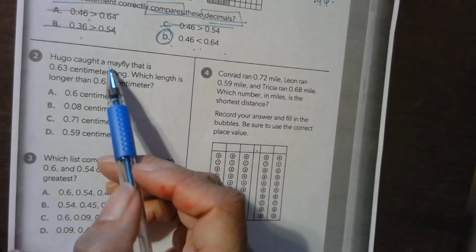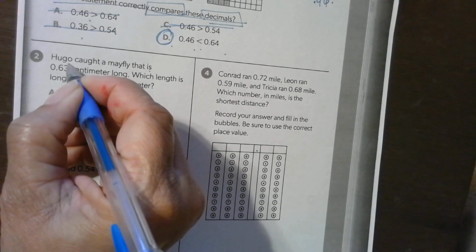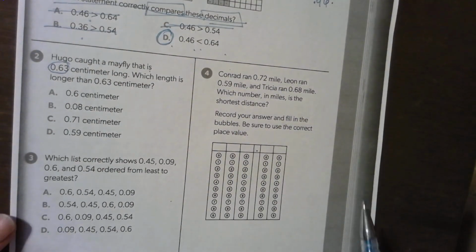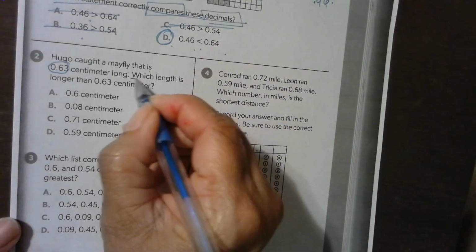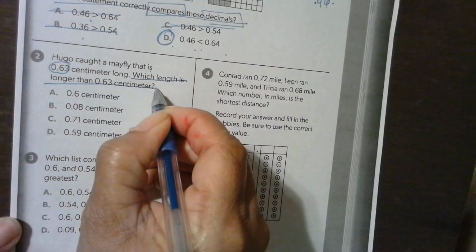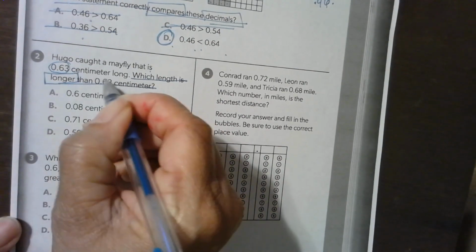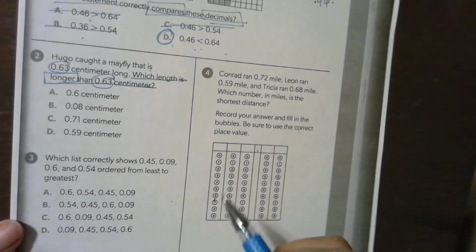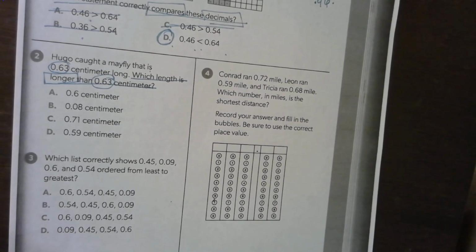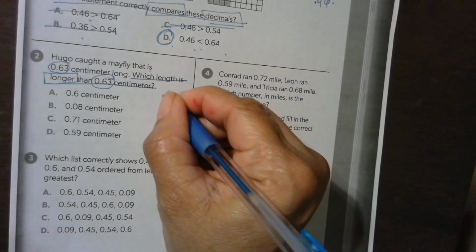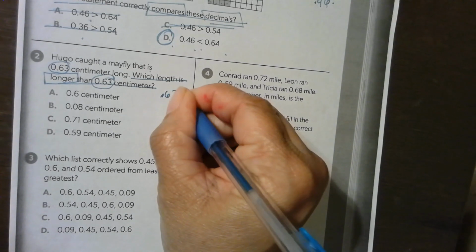Let's look at number 2. Hugo caught a mayfly that is 6.3 centimeters long. Which length is longer than 6.3 centimeters? So basically we can line our numbers up by the decimal point. We want one bigger than 6.3.